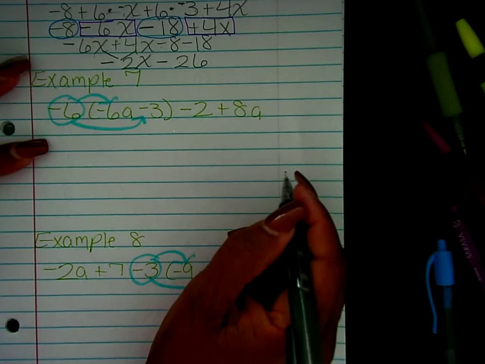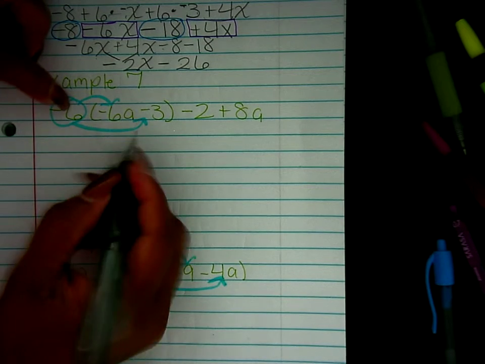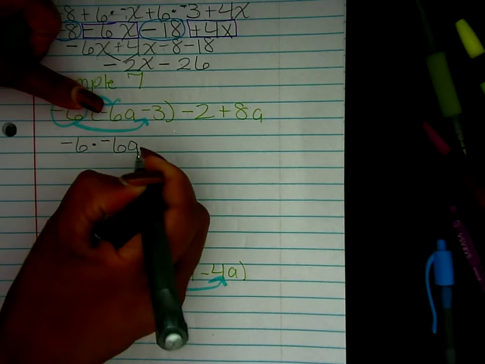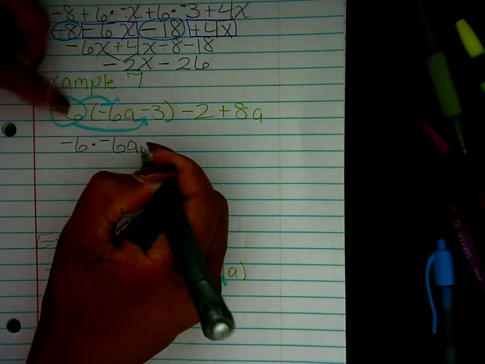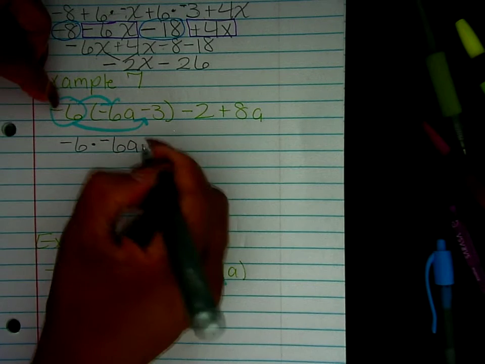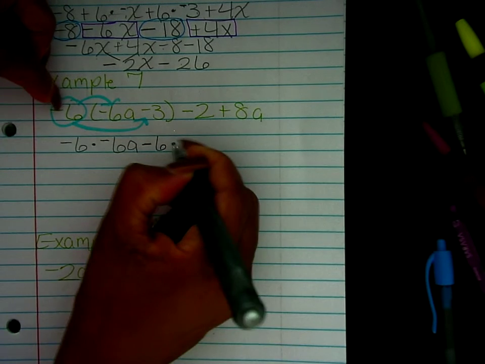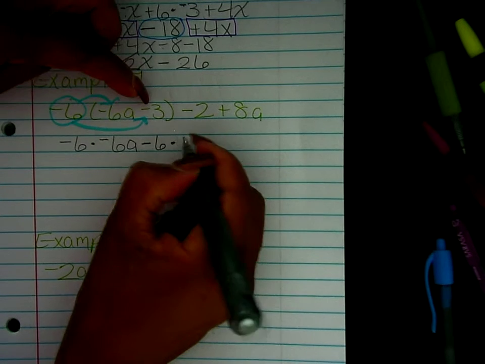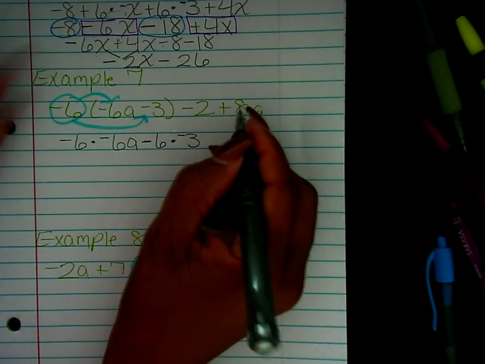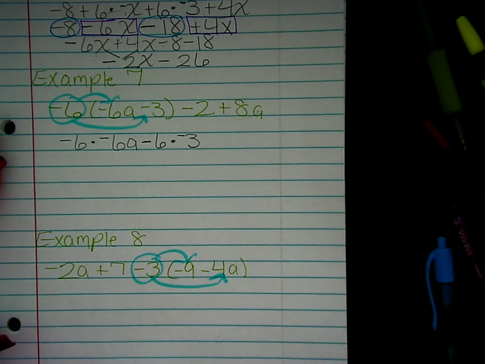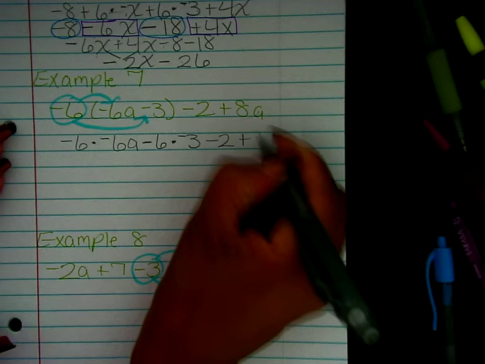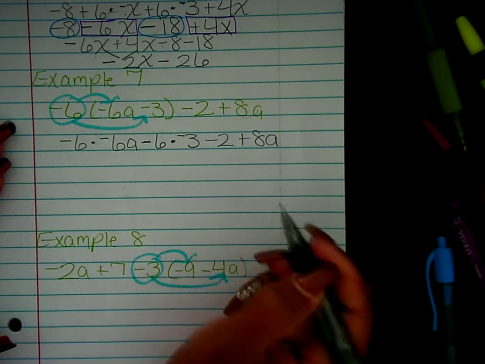Okay. Example 7. We're going to distribute negative 6. So negative 6 times negative 6a. Then you have here a negative and a negative, so that's really a plus, but I'm going to write it as negative 6 times, because we're multiplying that, times negative 3. Bring down everything else. I'm going to bring down my negative 2 plus 8a.